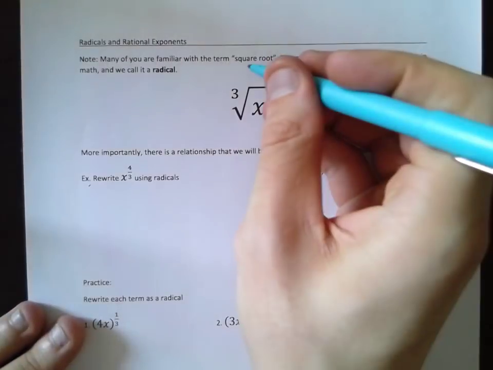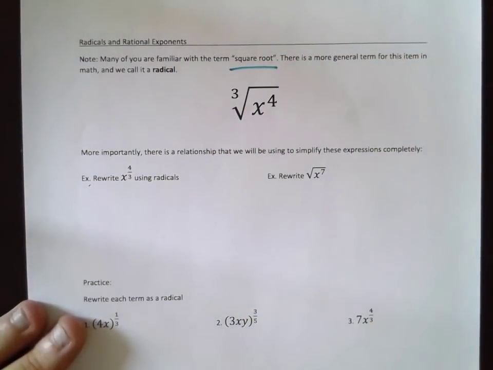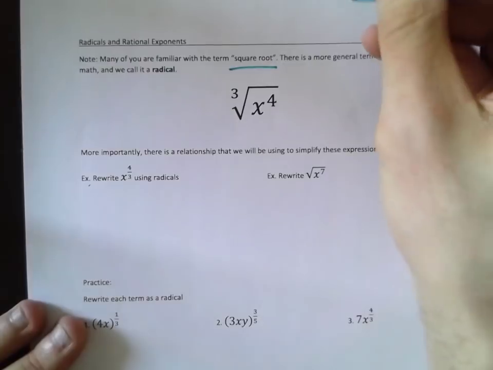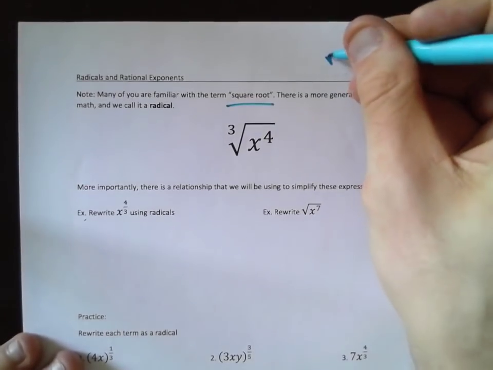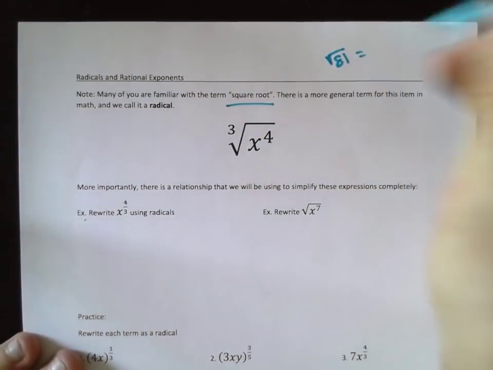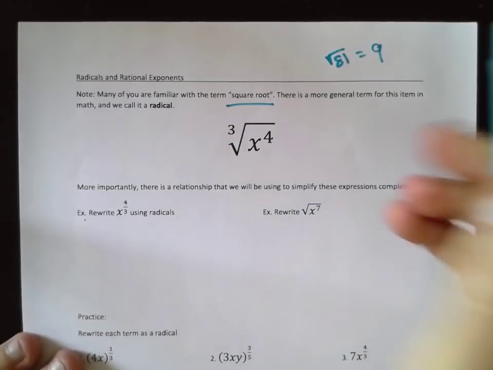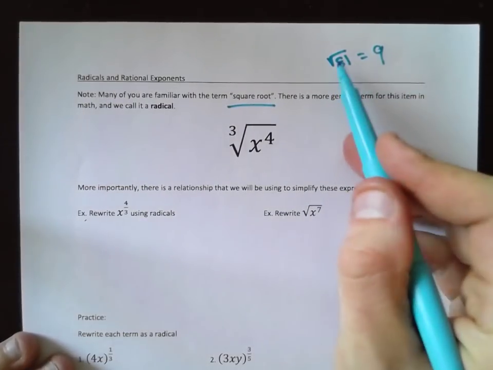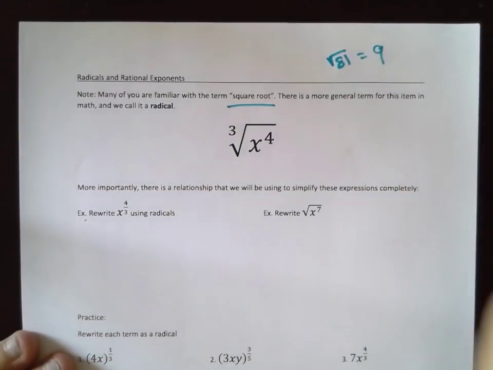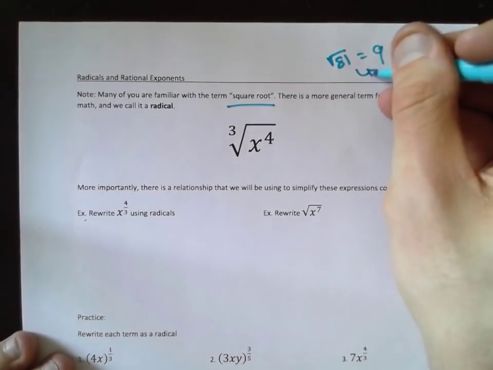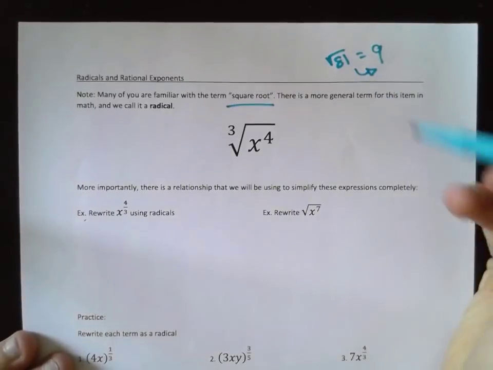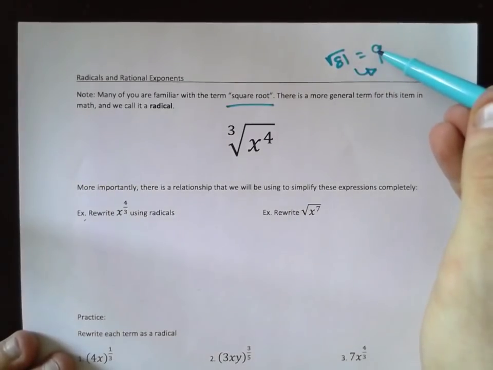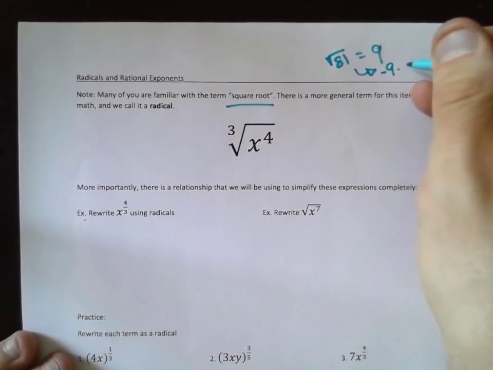You guys are very used to hearing the term square root. I mean, if I ask you for the square root of 81, you can tell me that it's 9. Because again, what the square root says is, alright, what number times itself, or what number multiplied by itself is 81. Some other things that you may not know, there are two ways to get to 81. 9 times 9, and negative 9 times negative 9.